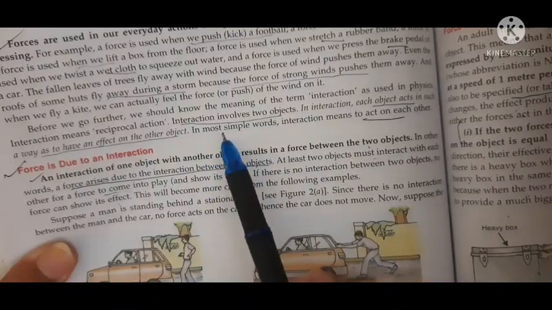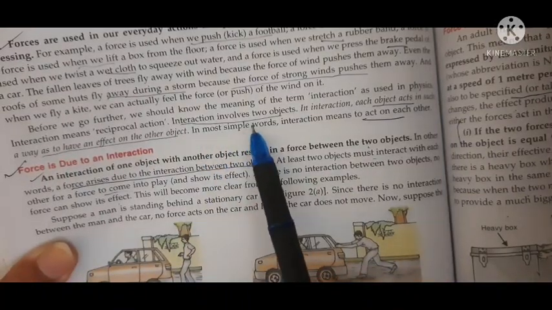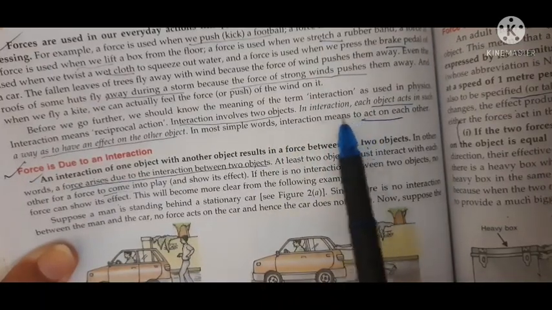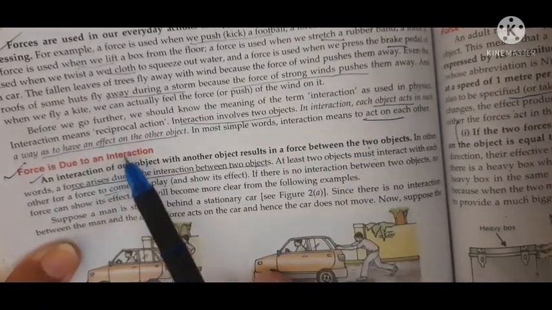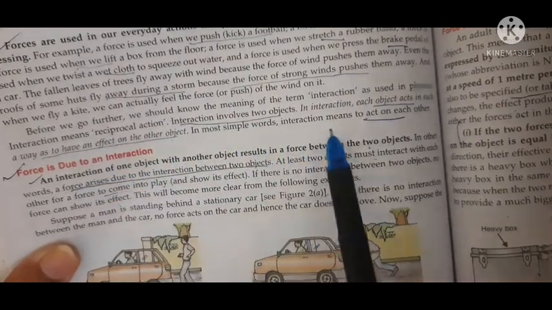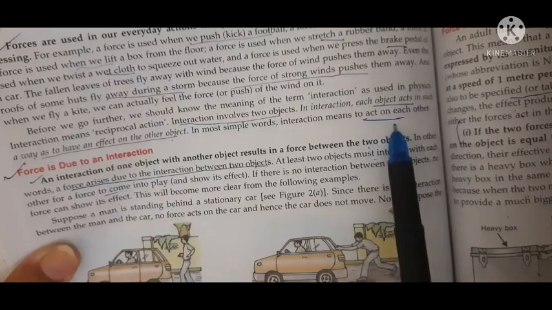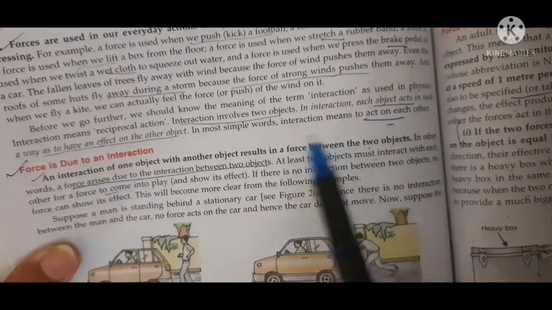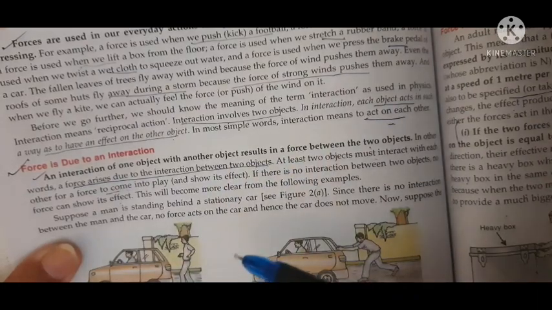Just see here, what is interaction? Please underline. Interaction involves two objects. In interaction, each object acts on the other in such a way as to have an effect on the other object. So in other simple words, interaction means to act on each other. So this is interaction, and you have to give any one example. Out of these three you can give any one example.